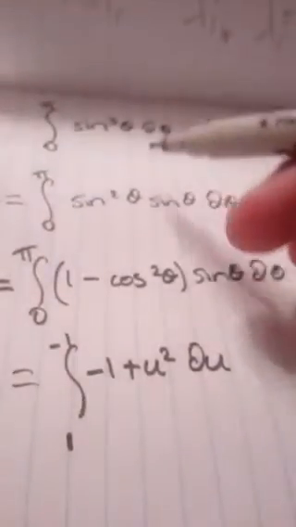And cos of pi makes u minus 1, so it's 1 to minus 1 of this. All right, so all I've done is convert this through substitution into this, which is, I find, freaking amazing.